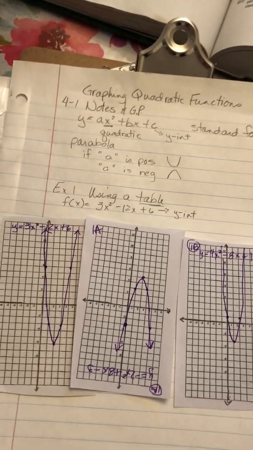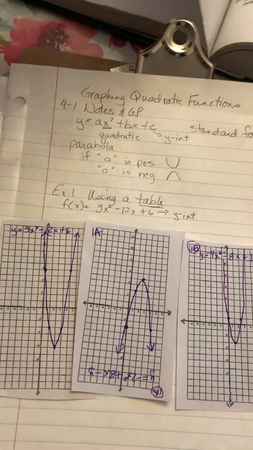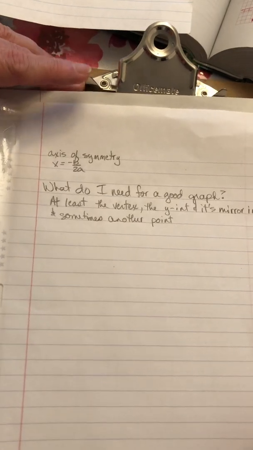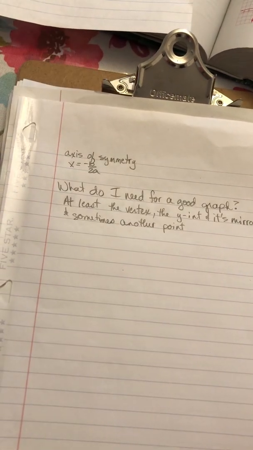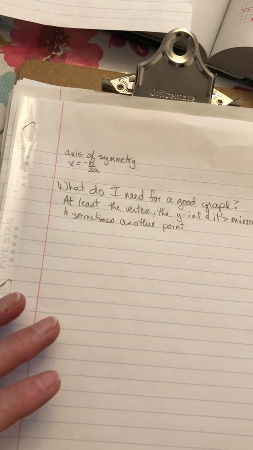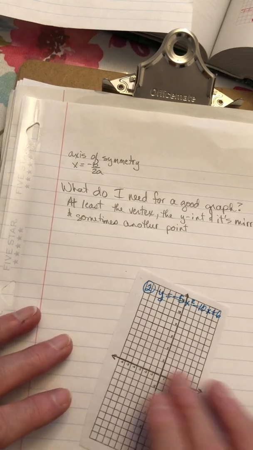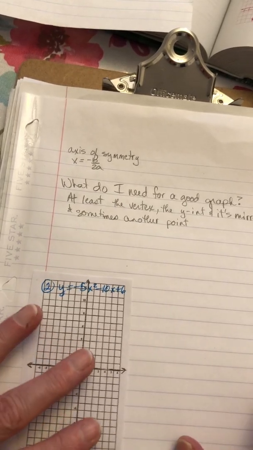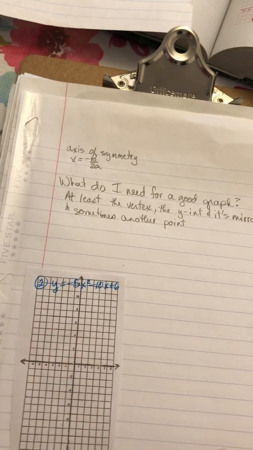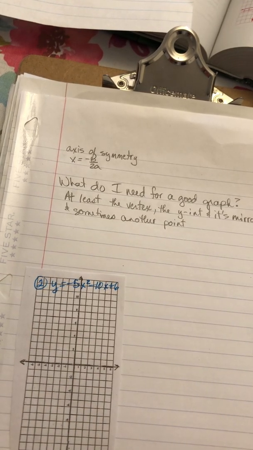Okay, now in example 2, they're talking about your axis of symmetry. Okay? Because remember, graphs are symmetrical. What do you need for a good graph? At least the vertex, the y-intercept, its mirror image, and sometimes another point, just to give it a good shape. Mine weren't perfect, but I've got those points so I know what it's supposed to be.